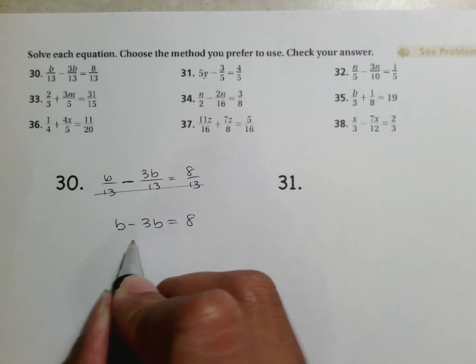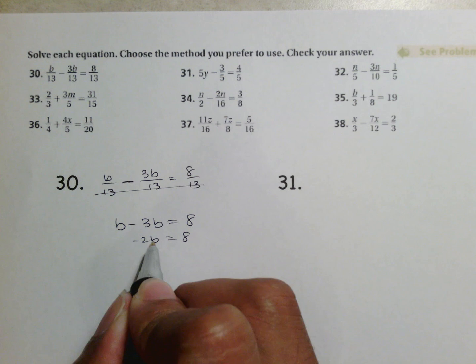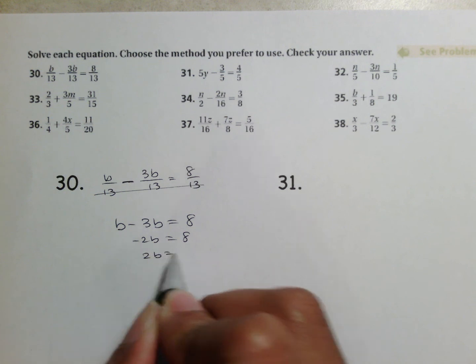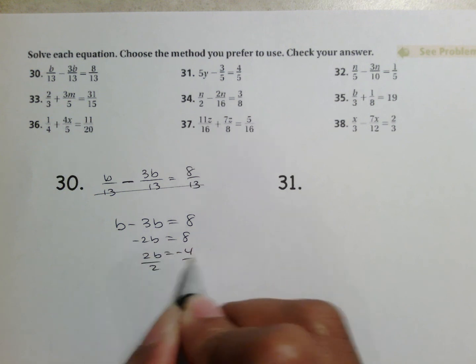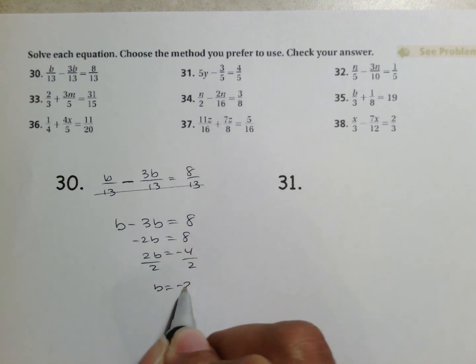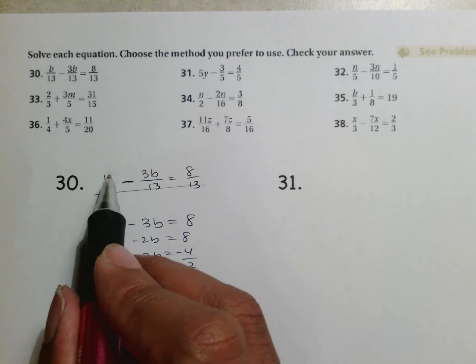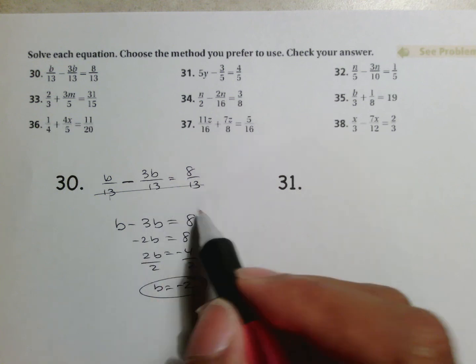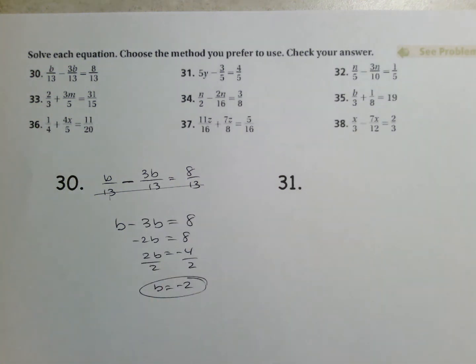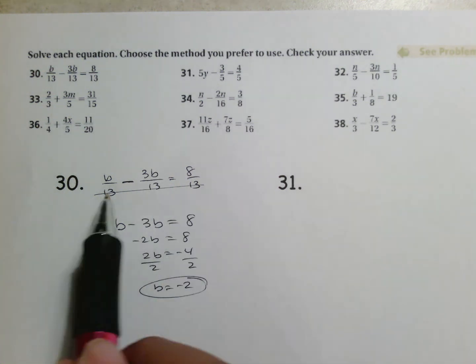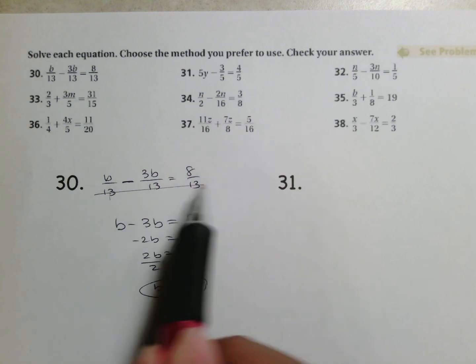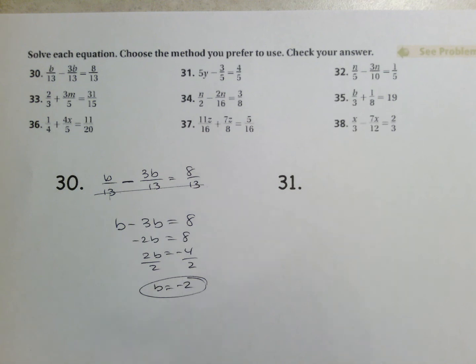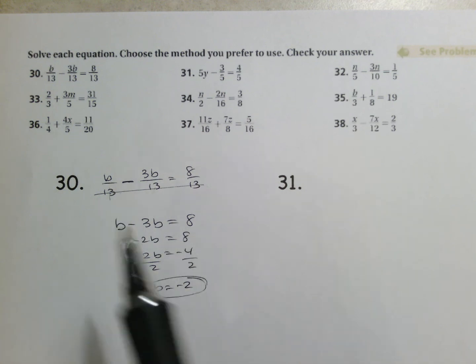B minus 3b is negative 2b. Remember, I don't like a negative coefficient. Dividing by 2, I get b equals negative 2. And again, you have 2 over 13, something else over 13, which is times 3, and it makes 8 over 13. So the overall idea is, if the denominator is the same, because in addition the denominator really does nothing at all in the problem, you can kind of ignore it and just focus on the top.